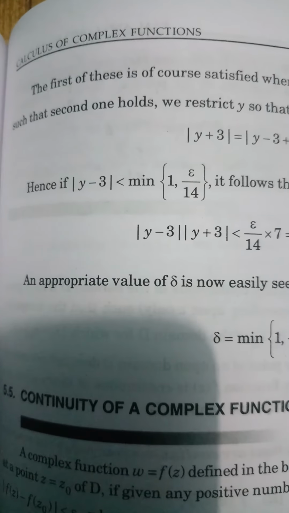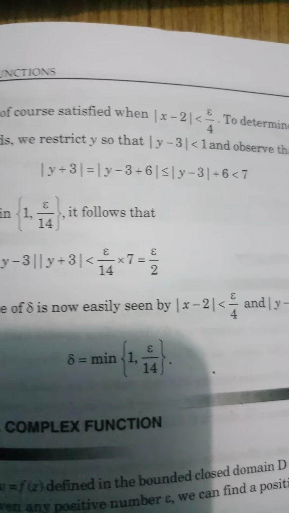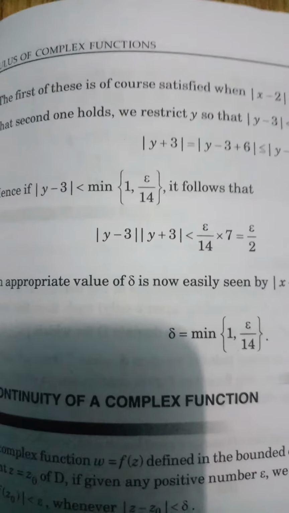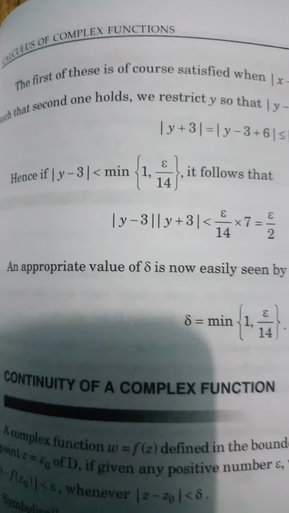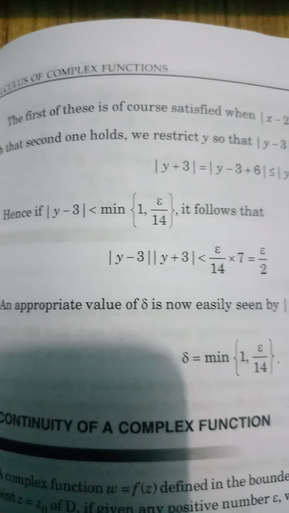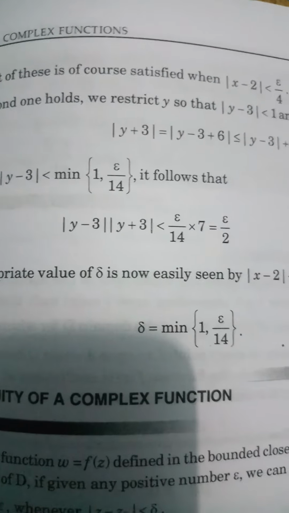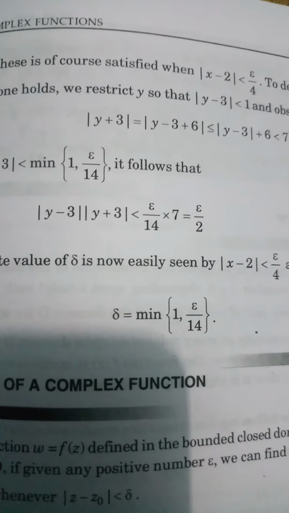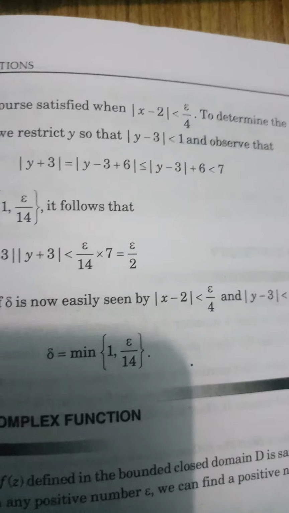Hence, if the absolute value of y minus 3 is less than the minimum of 1 and epsilon by 14, where first y minus 3 is less than 1 and second we have taken epsilon by 14, it follows that the absolute value of (y minus 3)(y plus 3) is less than epsilon by 14 into 7, and this 7 is equal to epsilon by 2.